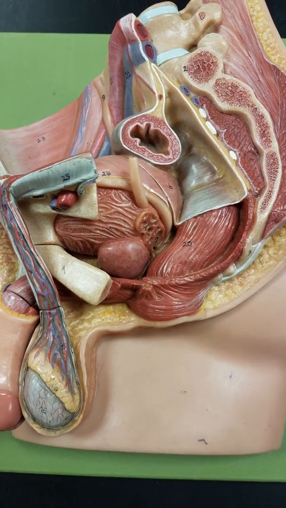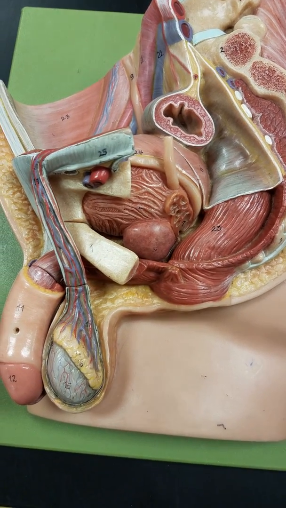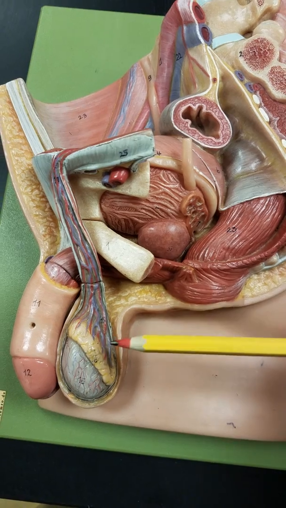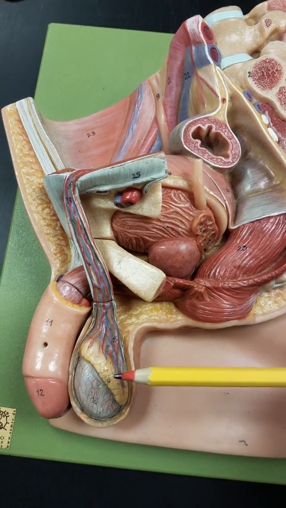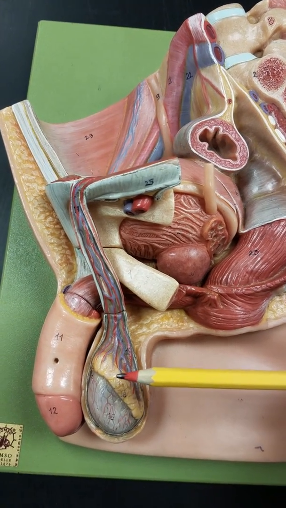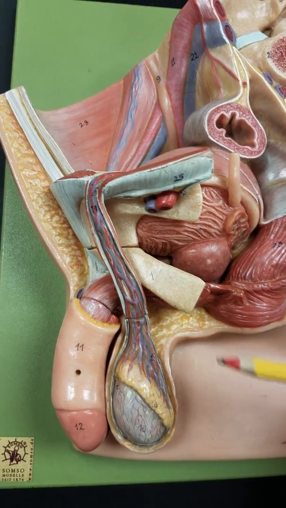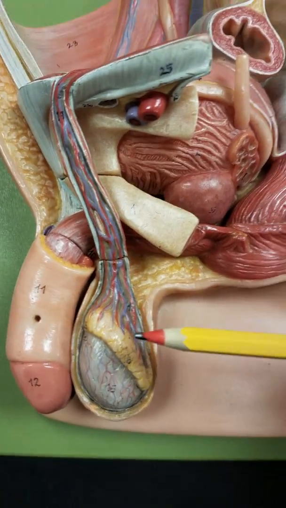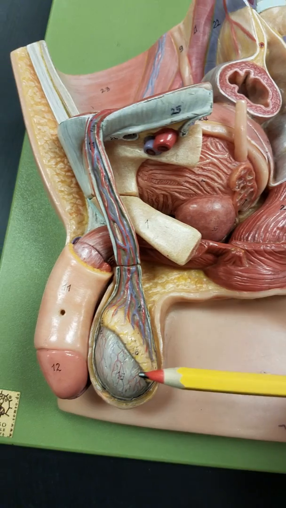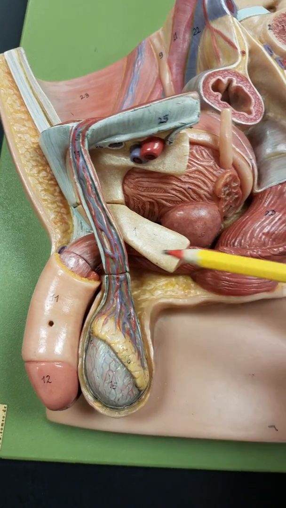All right, so today in general anatomy and physiology, we have the red pencil tip again, and we're going through the reproductive anatomy. Okay, so here's the male reproductive anatomy. We're going to start looking down here at this model, this pelvic model. Start with the testes, kind of work our way around.